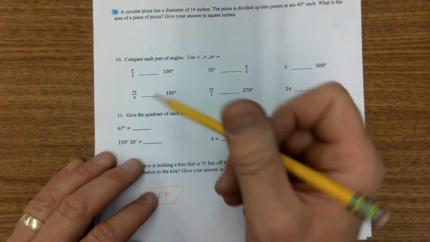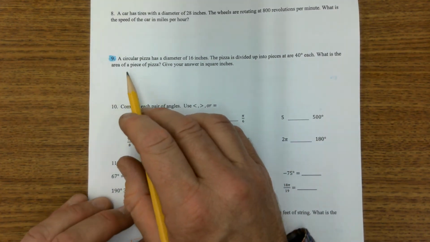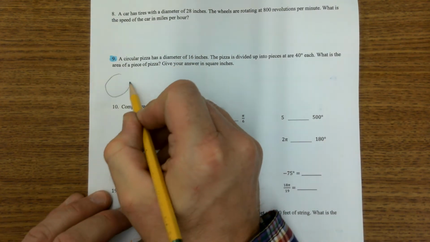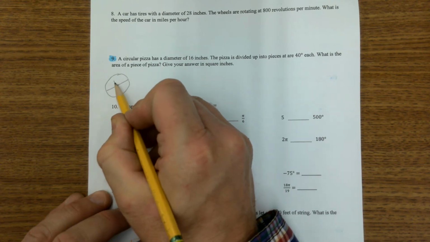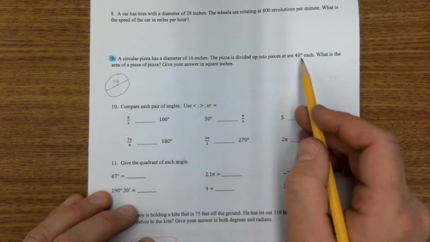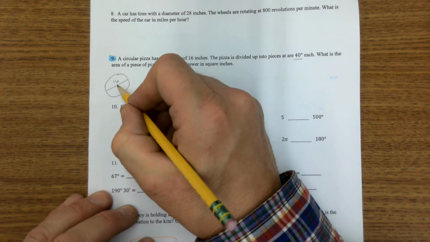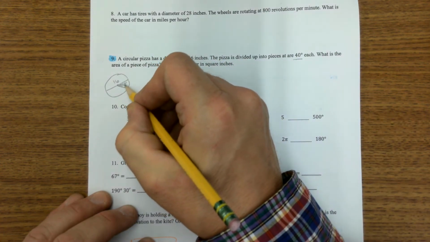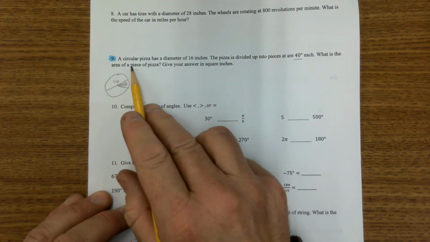All right, I had some more questions. Somebody asked about this story problem here. A circular pizza has a diameter of 16 inches. So there's my pizza. And the pizza is divided up into pieces that are 40 degrees. So maybe the piece looks like that. That's a piece of pizza. What's the area of this?